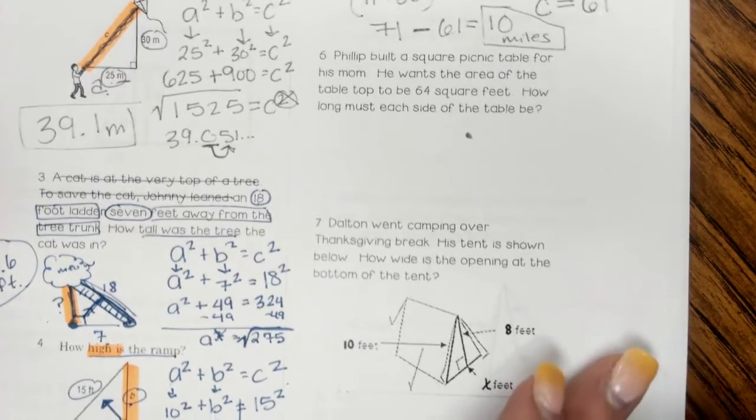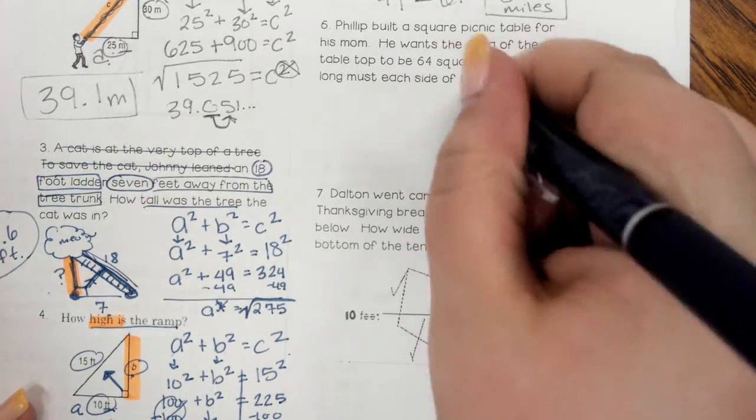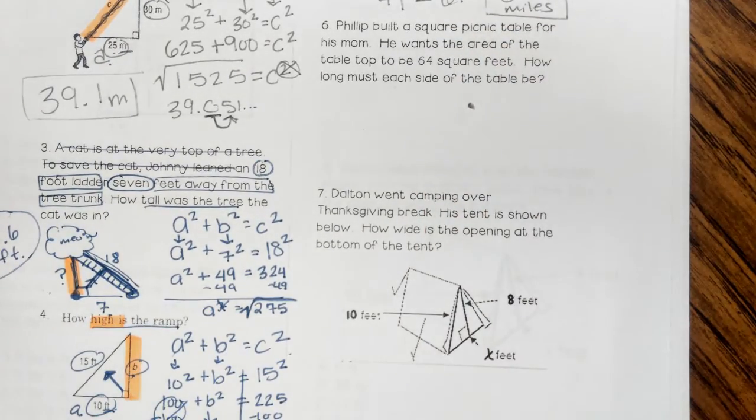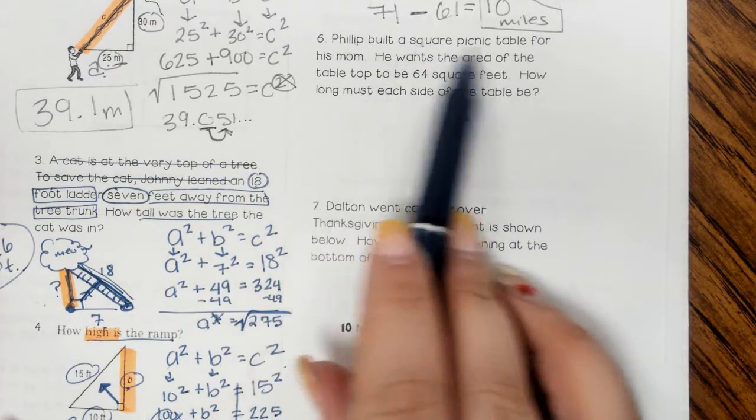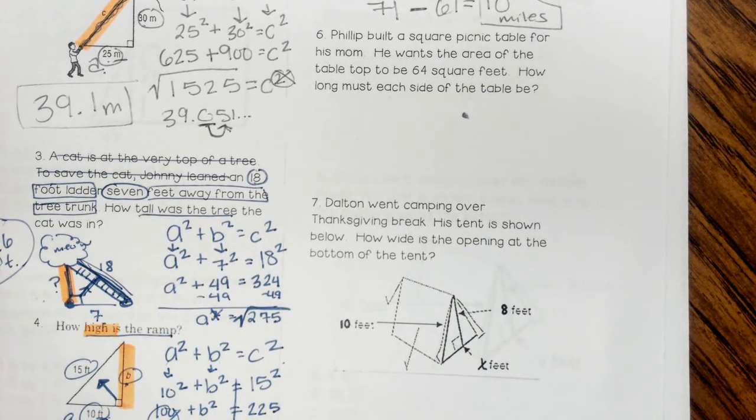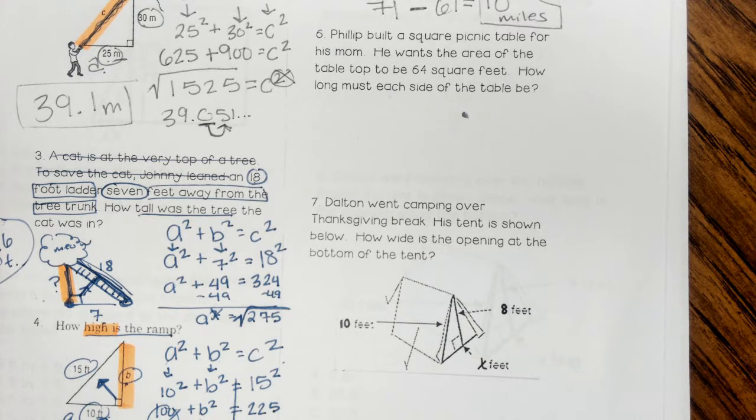Looking at number 6. Is that a pencil mark? Alright, number 6 says, Philip built a square picnic table for his mom. He wants the area of the tabletop to be 64 square feet. How long must each side of the table be?